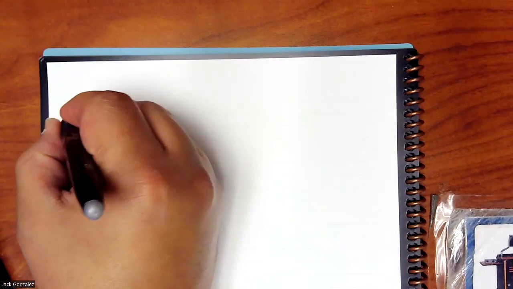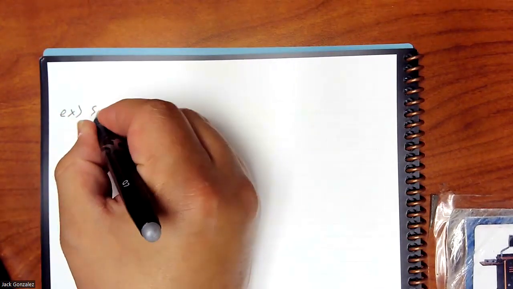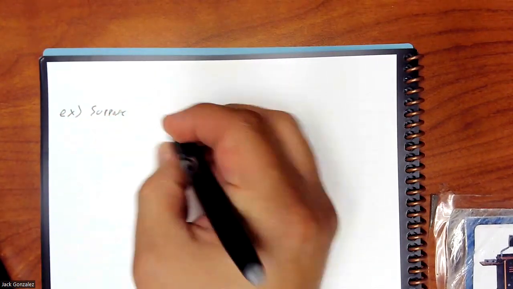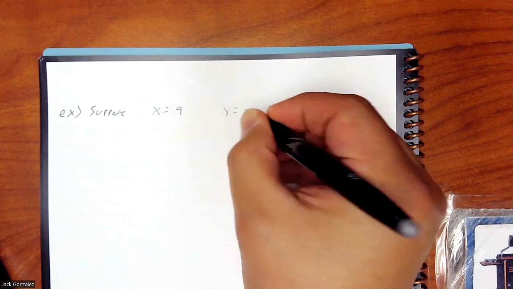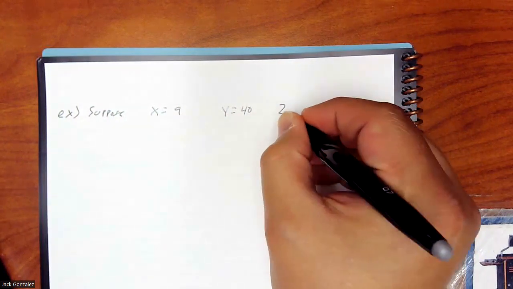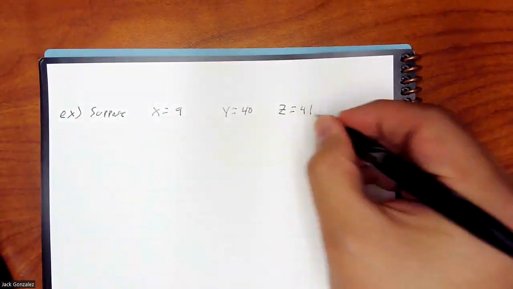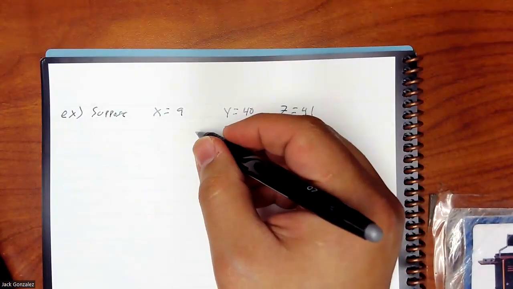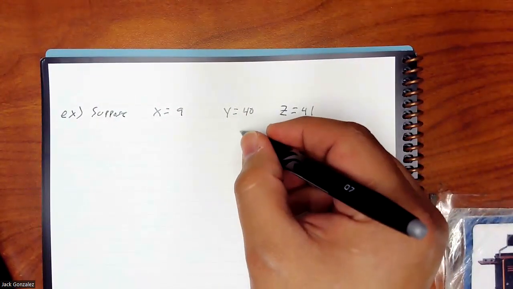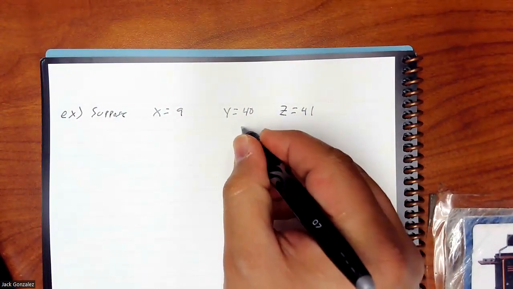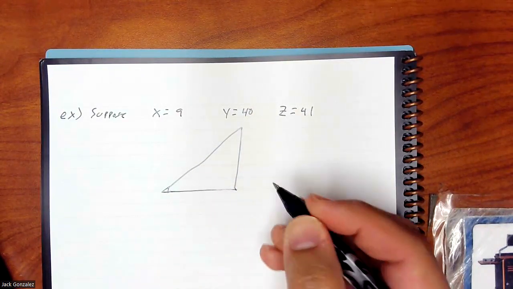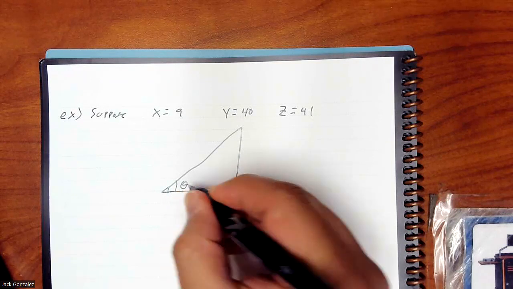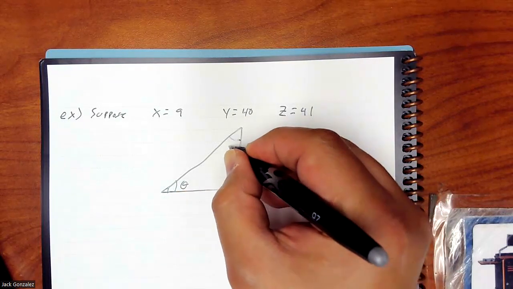Example 2. So here they give you angles on different parts of the triangle. So suppose x is equal to 9, y is equal to 40, and z is equal to 41. So they give us this triangle. This is the one from the homework almost exactly. Theta is here.